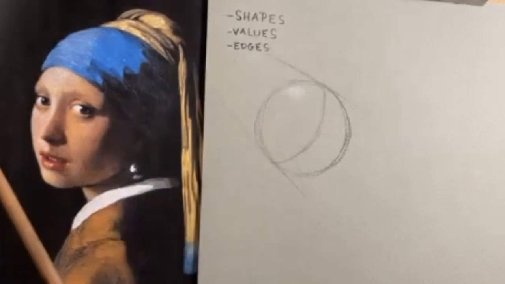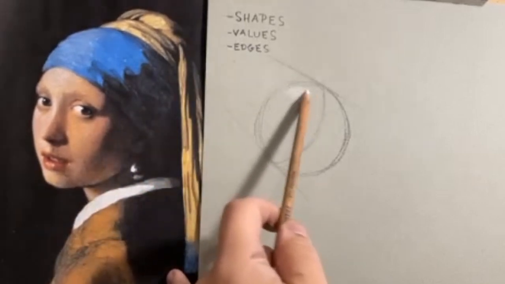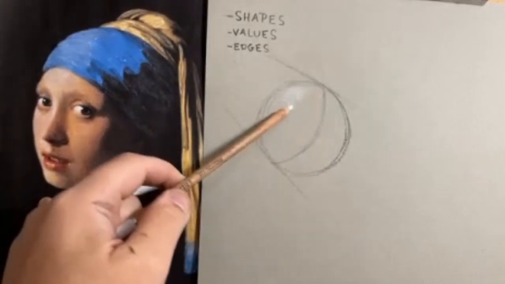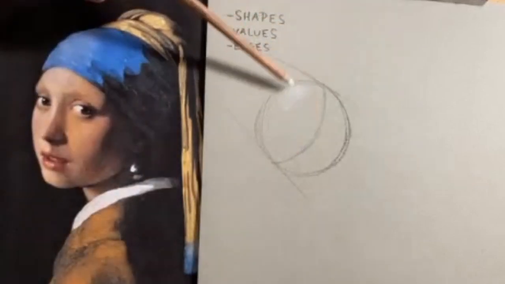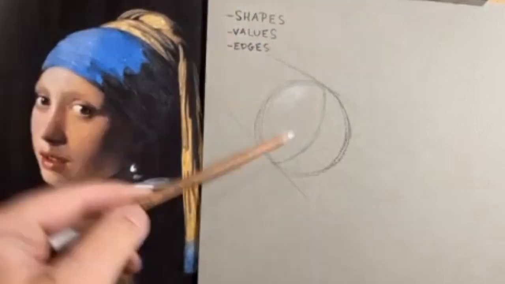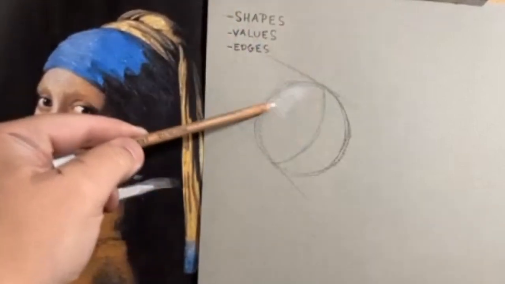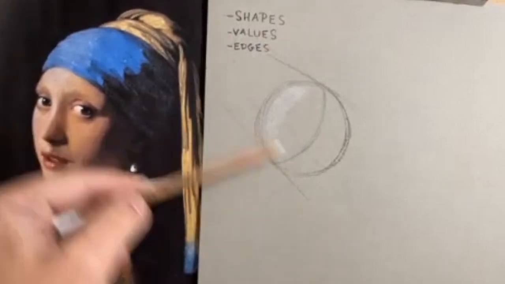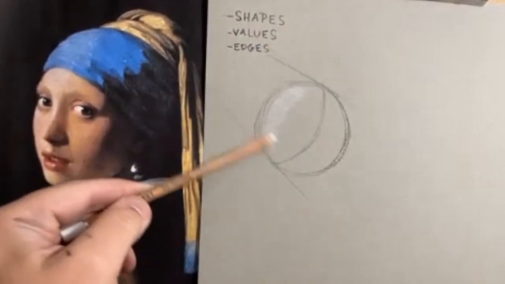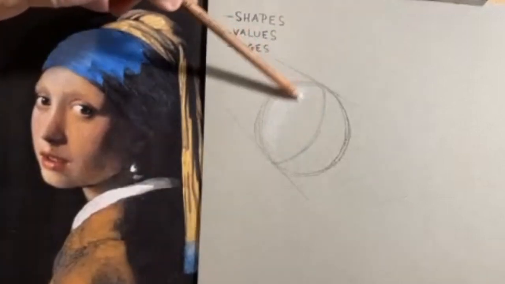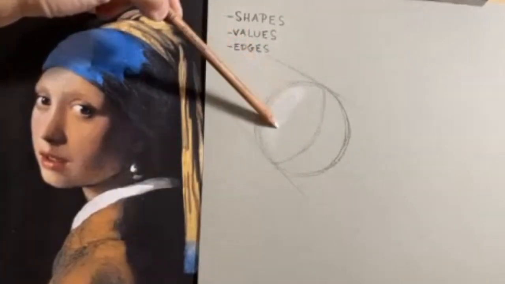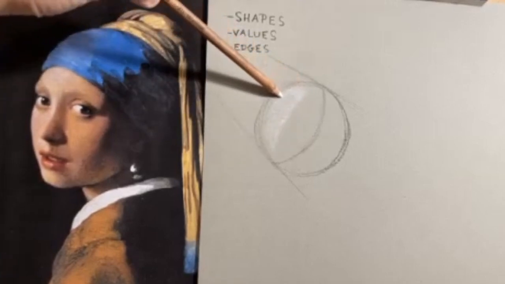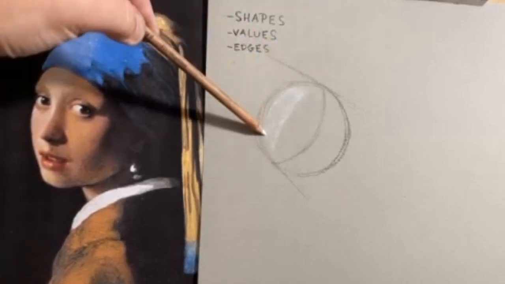I'm just going to softly apply some of this light, which moves right through from top to bottom here. And if I'm really breaking these down into specific shapes, I could be a little more precise and say that my light shape is doing something like this.